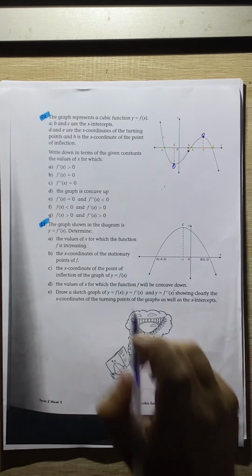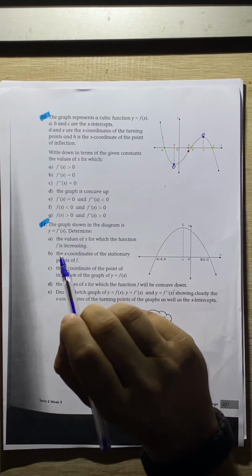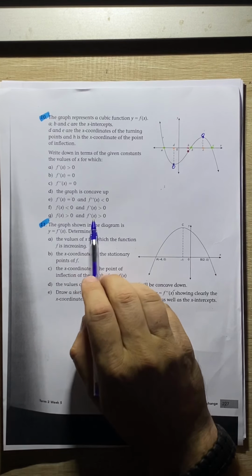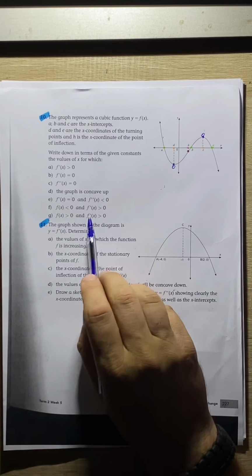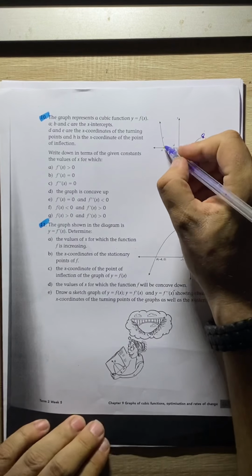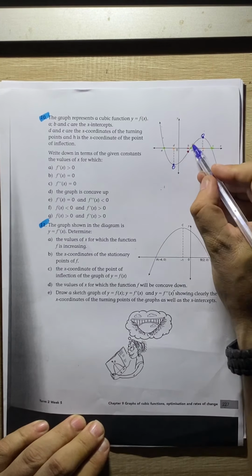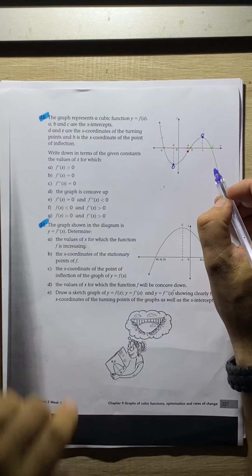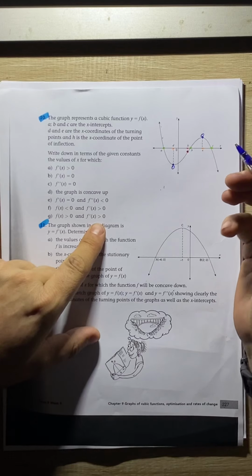Now, let's have a look at question G. Question G is asking where our y value is positive and our gradient positive, f dashed x positive. So our y values are positive over here and over here. Over there and there, they are negative. We're also looking for where our gradient is positive.